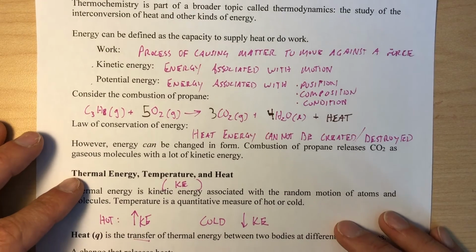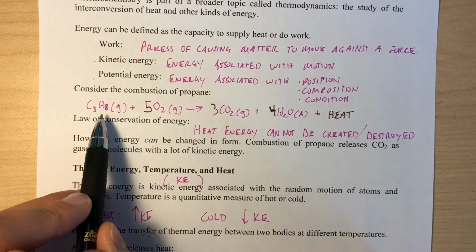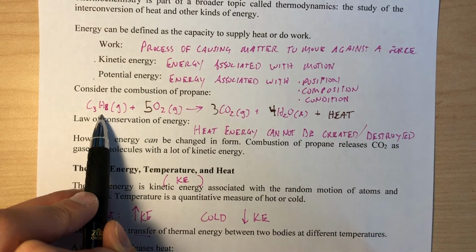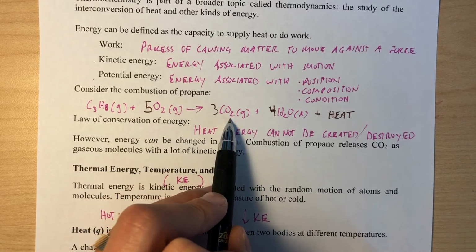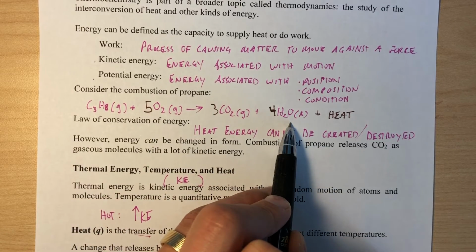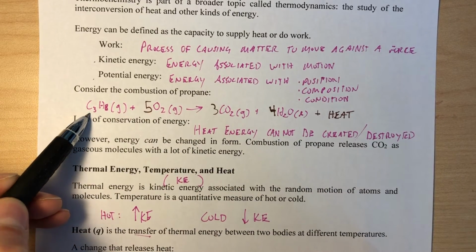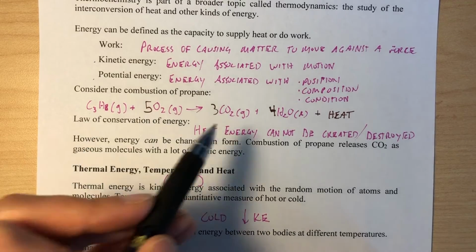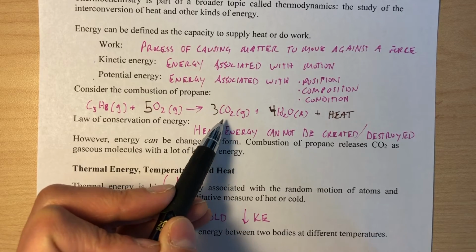Let's consider how heat energy is going to be useful for us. So let's look at the combustion of propane. If we have propane, C3H8, reacting with gaseous oxygen to form carbon dioxide and liquid water, we first need to balance this equation. So we have C3 on the left and just carbon on the right. So if we have 3 carbons, we can multiply carbon dioxide by 3 to balance the carbons.